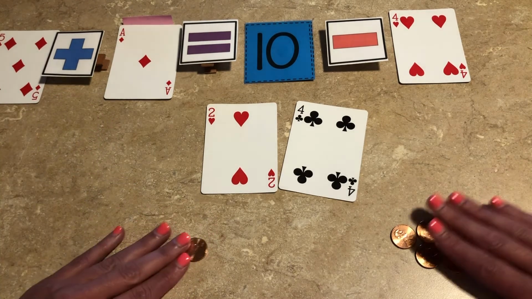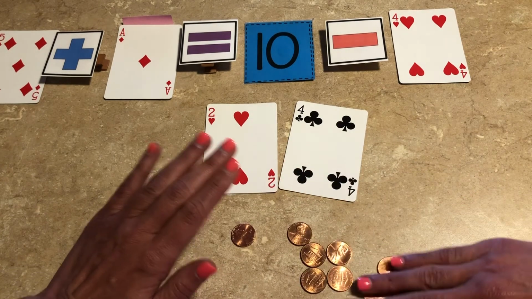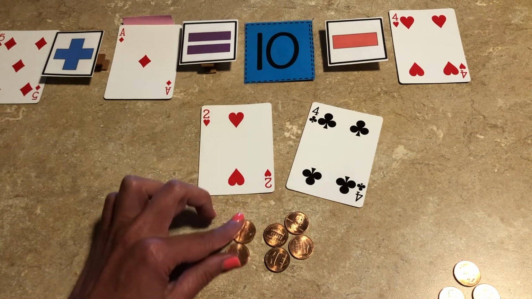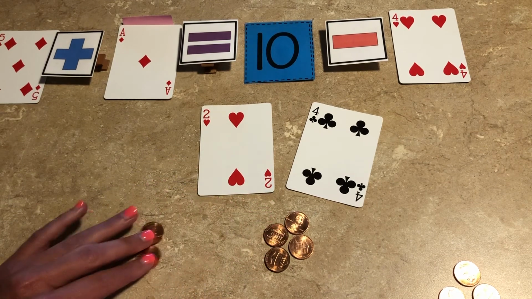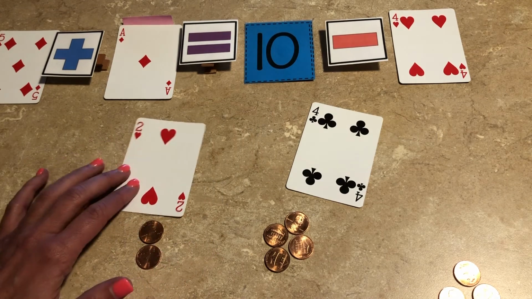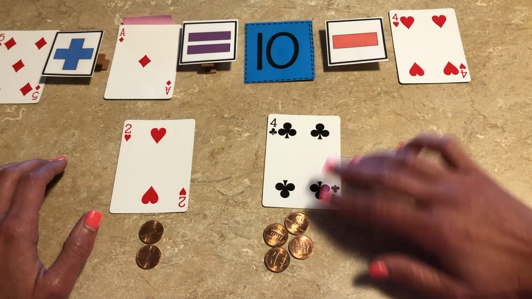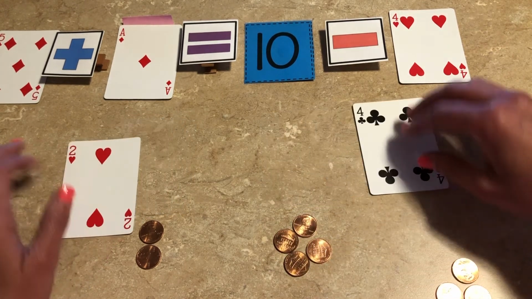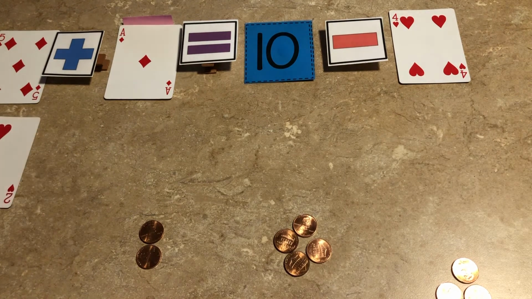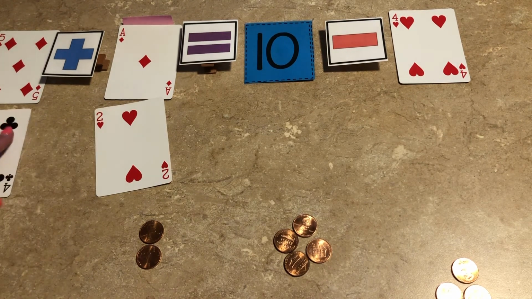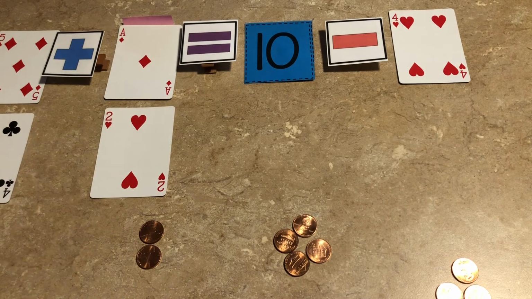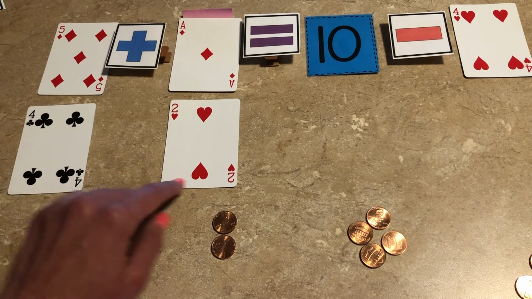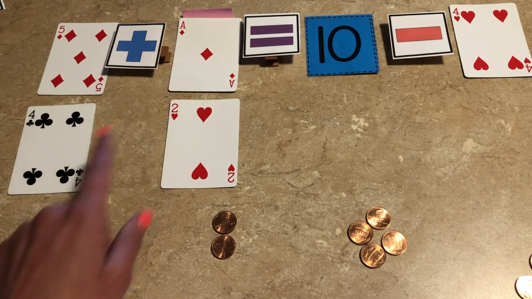And then I'm left with 2 and 4. So out of my 6, I might take 2 out. And then do I have 4 left over? 1, 2, 3, 4. Yes, I do. So 4 and 2. 4 plus 2 make 6. Okay. So did you have any of the pairs? Did you think of 5 plus 1 or 4 plus 2?